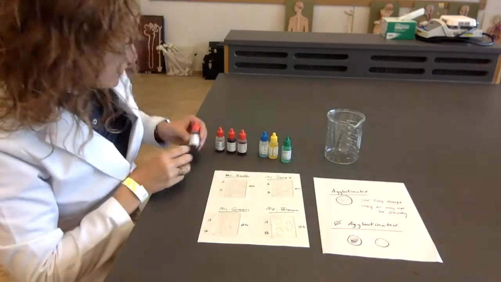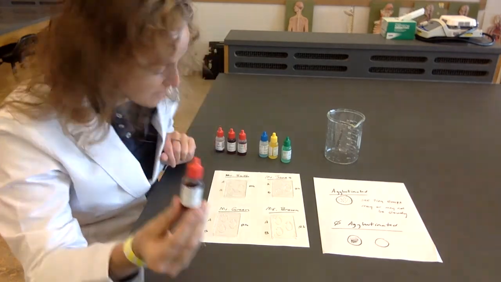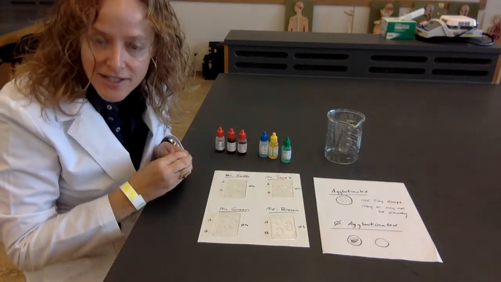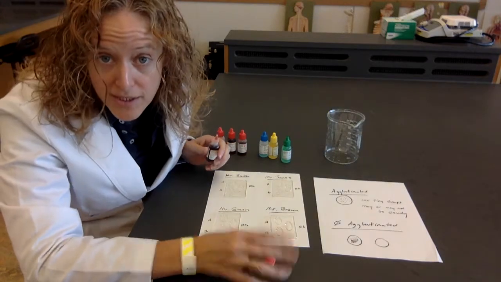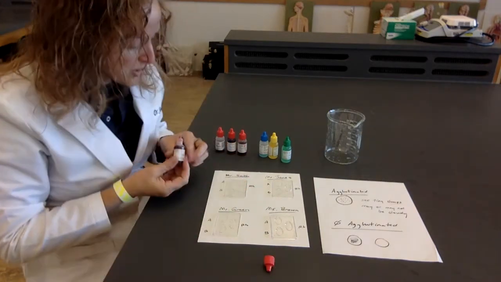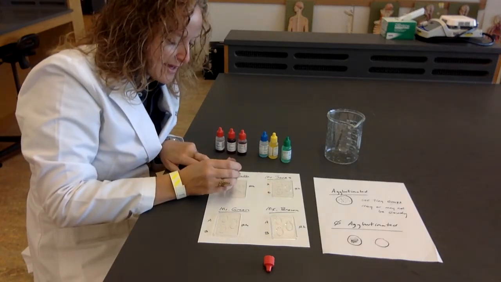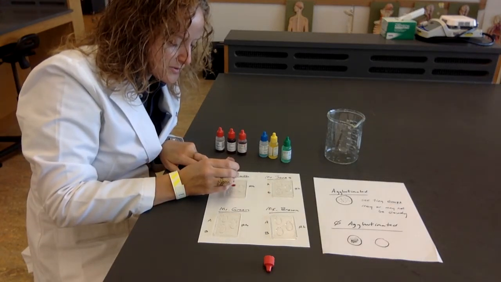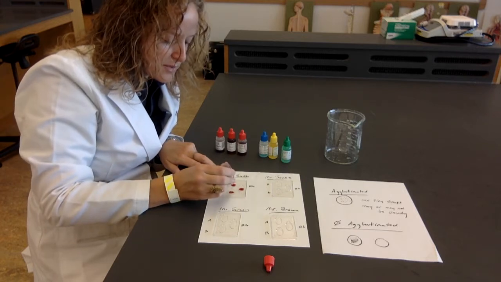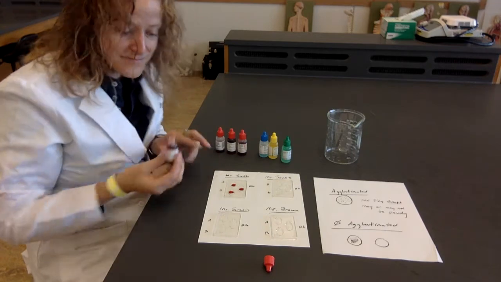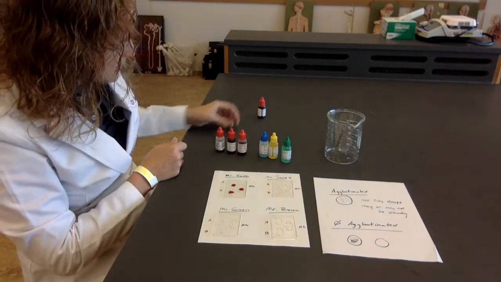Okay. So here I have Mr. Smith, and I'm going to put 3 drops in the Mr. Smith section. So again, this is fake blood. If it were real blood, I'd be wearing gloves. So I'm going to put 3 drops of Mr. Smith in the Mr. Smith A. 1, 2, 3. RH. 1, 2, 3. And the B. 1, 2, 3. I'll do the same thing for our other samples.